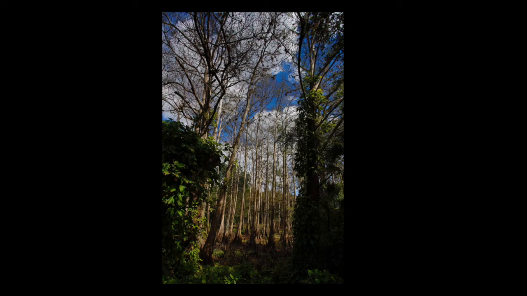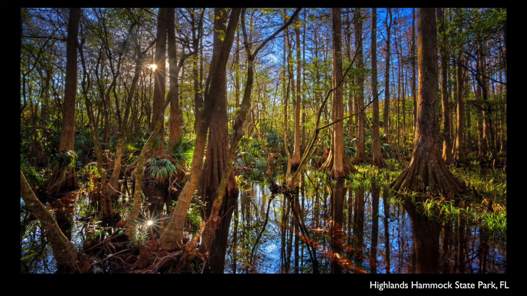All the trees are going together. Here, the trees have some separation, and that's caused by the light. So light and shadows, that's another way to create a sense of separation in our photographs.